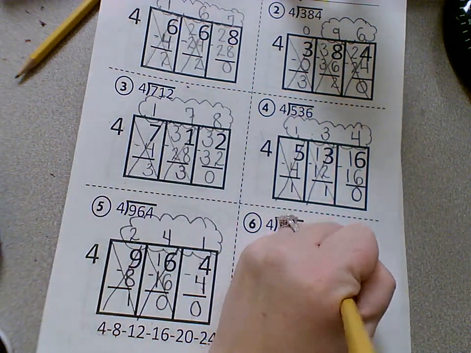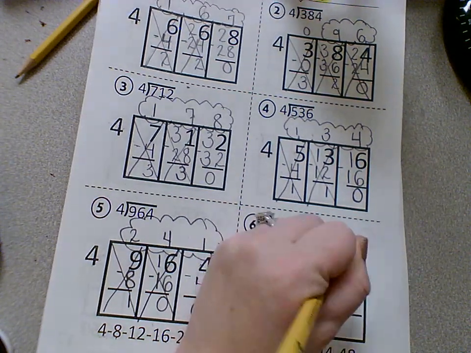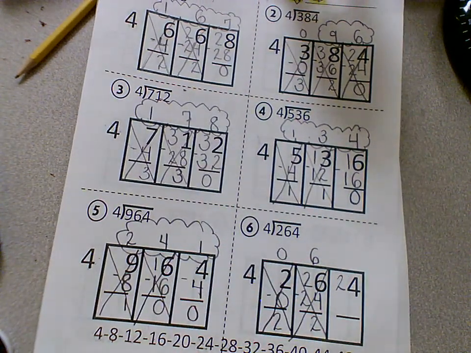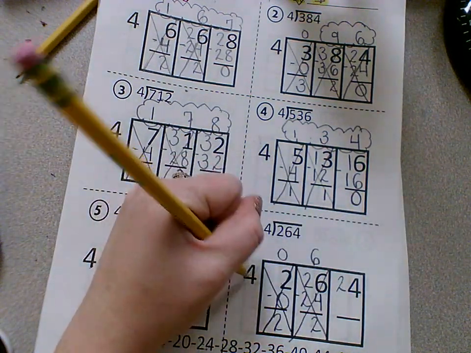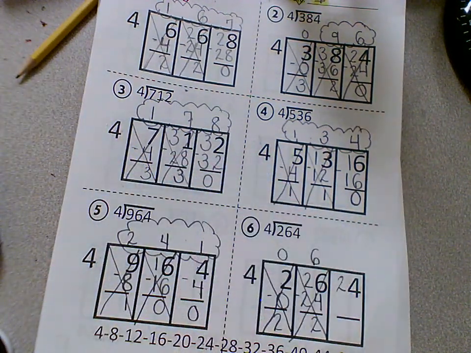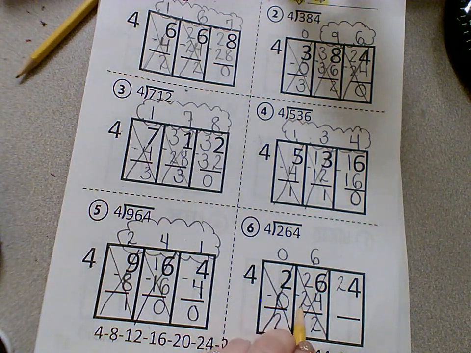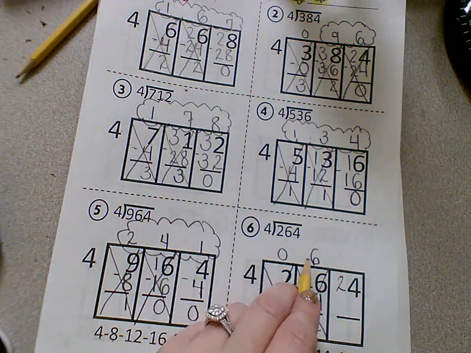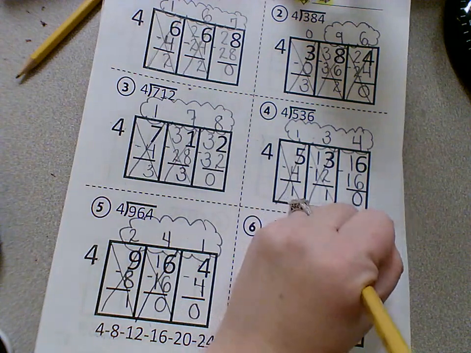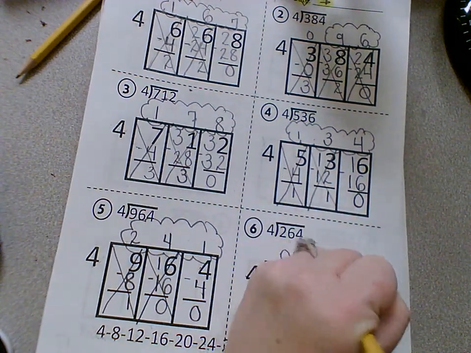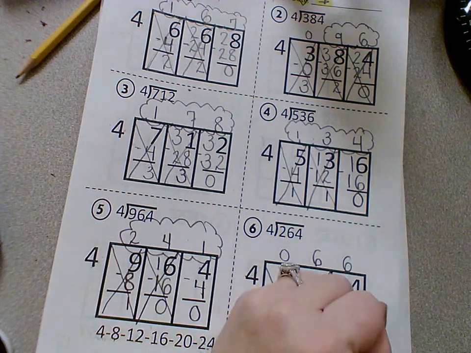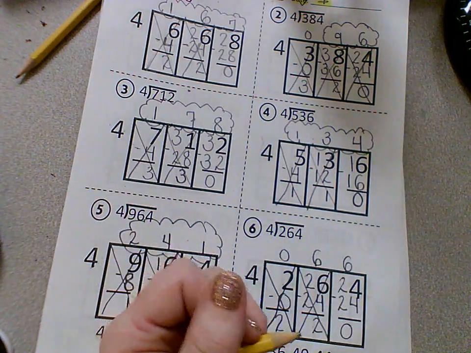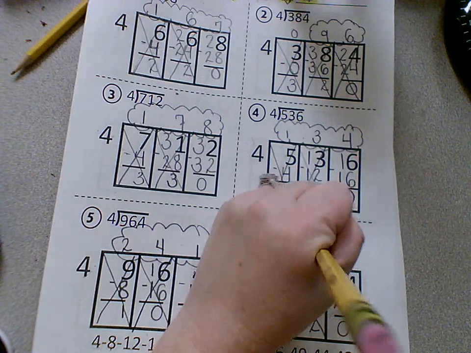Now we're going to bring this 2 over, making it a 24. Now the same thing happens again. 24 divided by 4, or 4 times what equals 24. Well, we already have it right here. If you remember from earlier, we said 4 times 6 actually equals 24. And 24 minus 24 equals 0. So your answer for our last and final one should be 66.